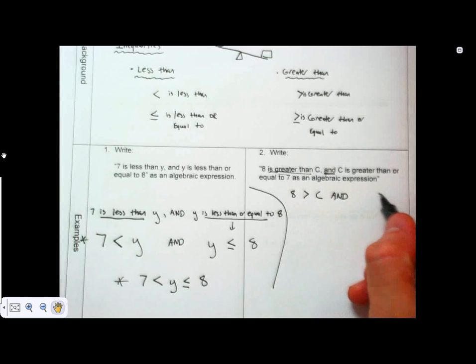And then the second part says C is greater than or equal to 7. So "is greater than or equal to" is this symbol. And we've got C on one side, and we've got 7 on the other.